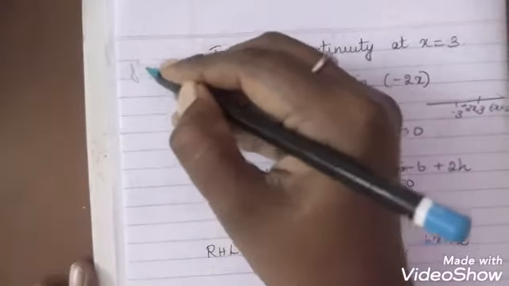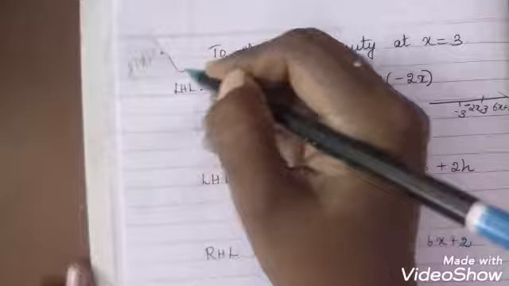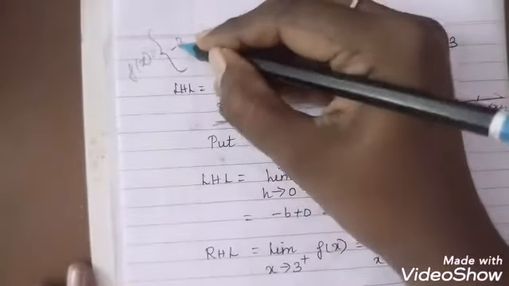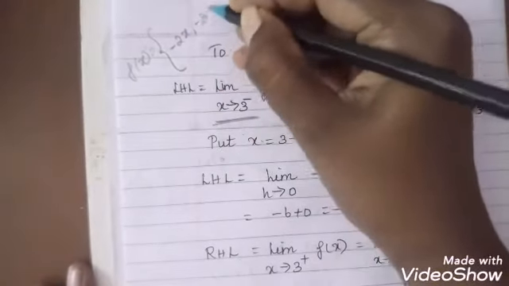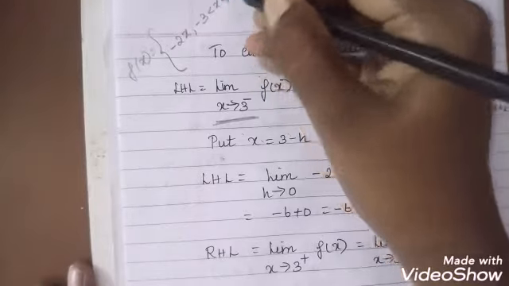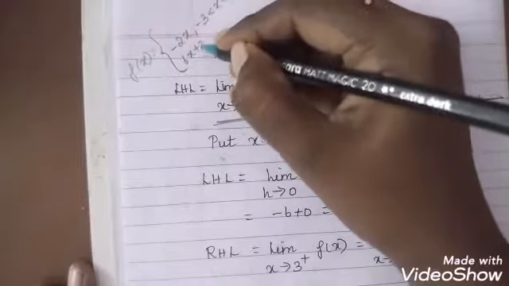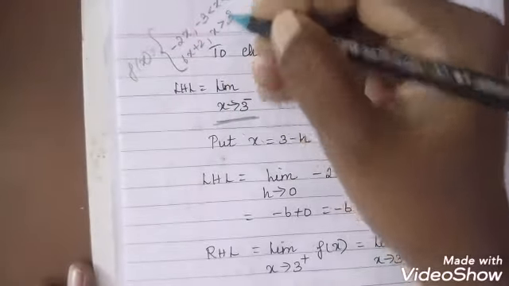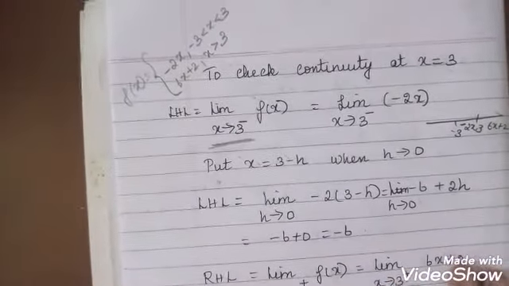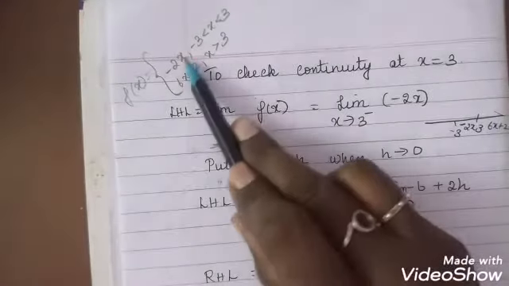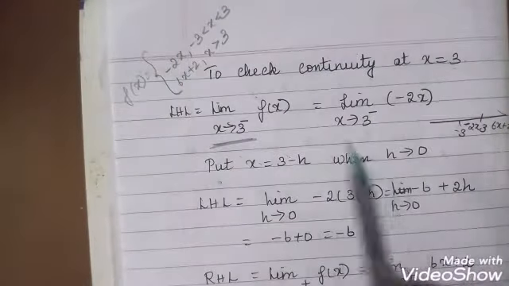So what is your left hand limit? If you want, I'll just write the function. It is equal to minus 2x when minus 3 less than x less than 3. Got it? And it is equal to 6x plus 2 when x is greater than 3. The inequality may be less than or equal to, I would have forgotten there. This is a function, that's all I need here.